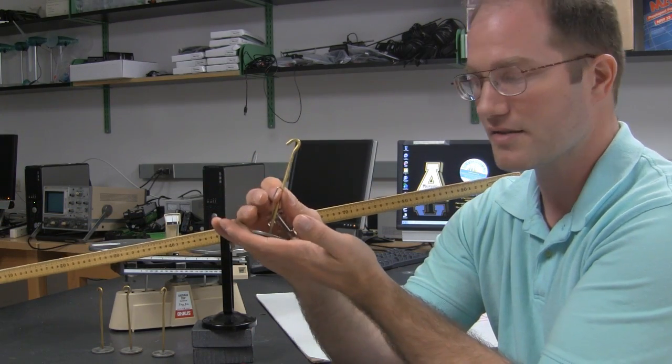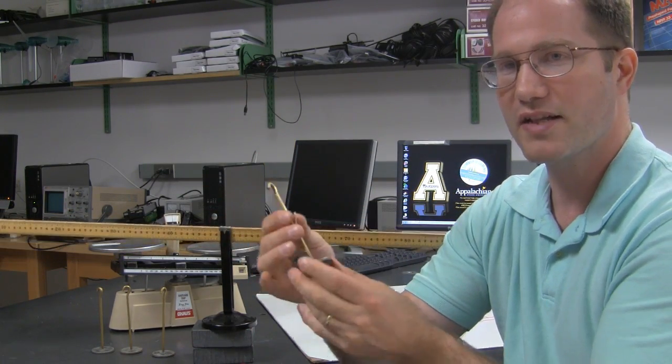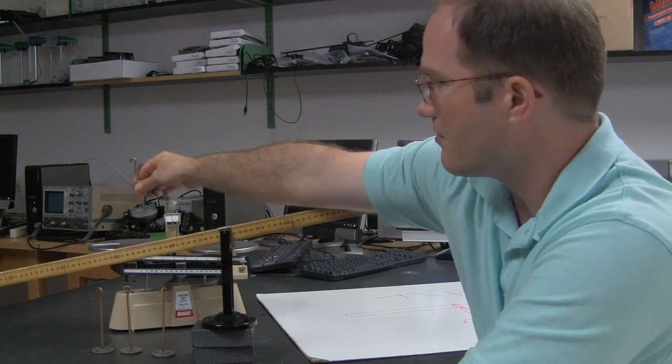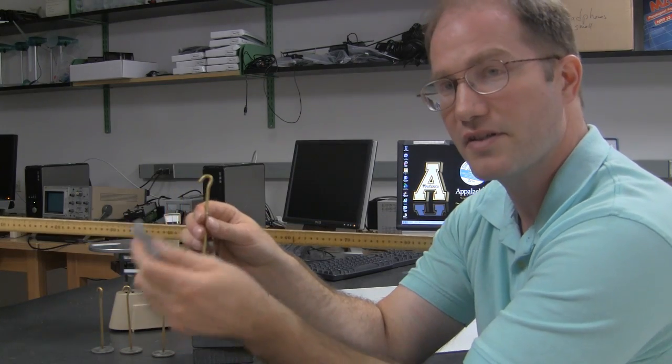Now I know what their mass is, because I want to be very precise. I want to keep up with all my masses. So I hang this on it. I can mass it over here, or just take this to be 100 grams to the nearest tenth of a gram.